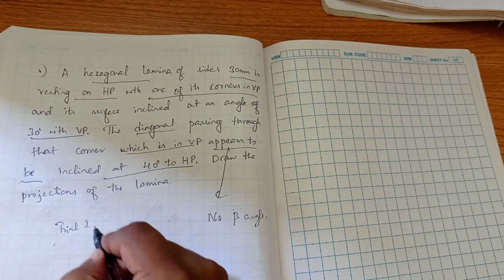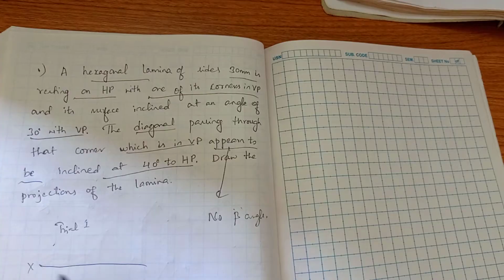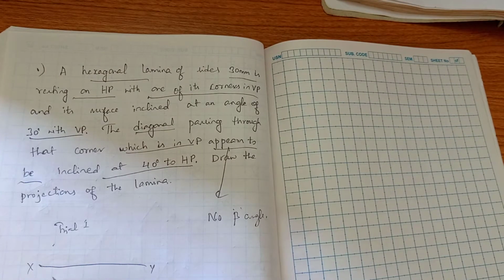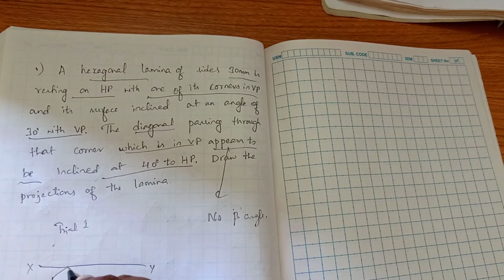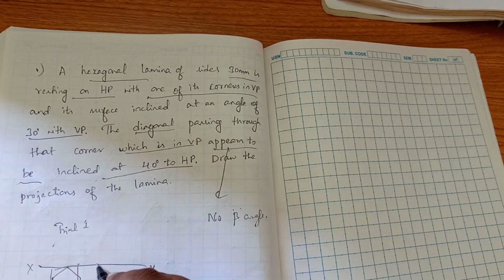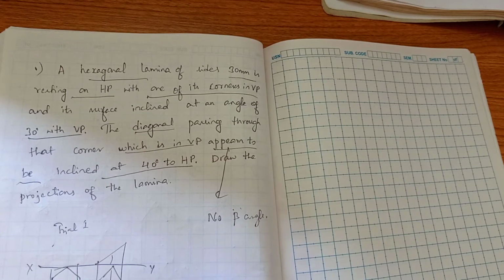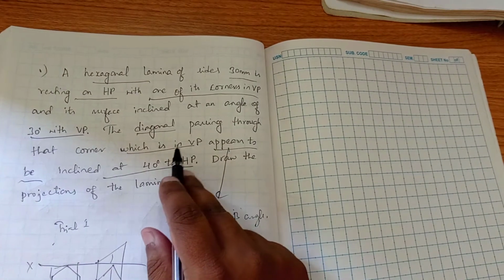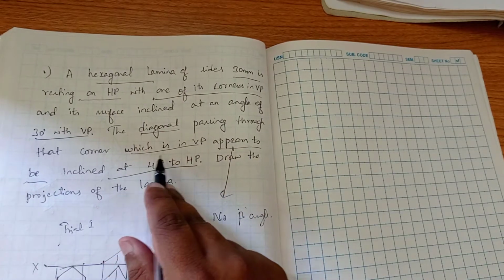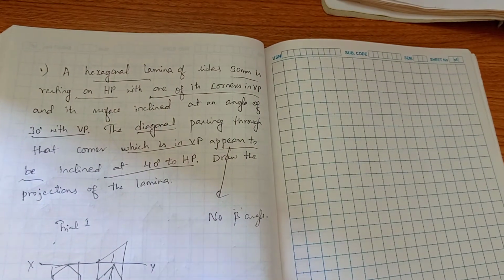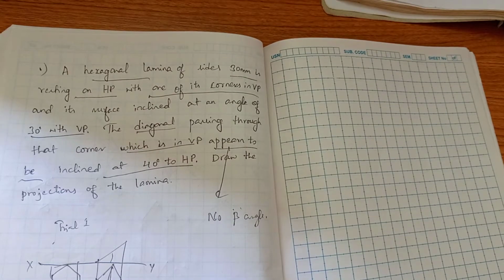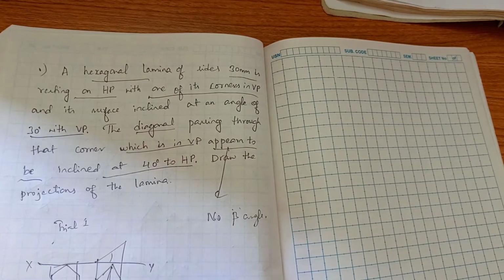Okay, trial 1, just a rough sketch. XY, say it is resting like this, first position. Inclination to HP given 40 degrees, and here we get another diagram like this. So this is the diagonal, but you can see in this question the diagonal passing through that corner which is in VP. So this is our diagonal. So this diagonal, it is there in the HP plane.